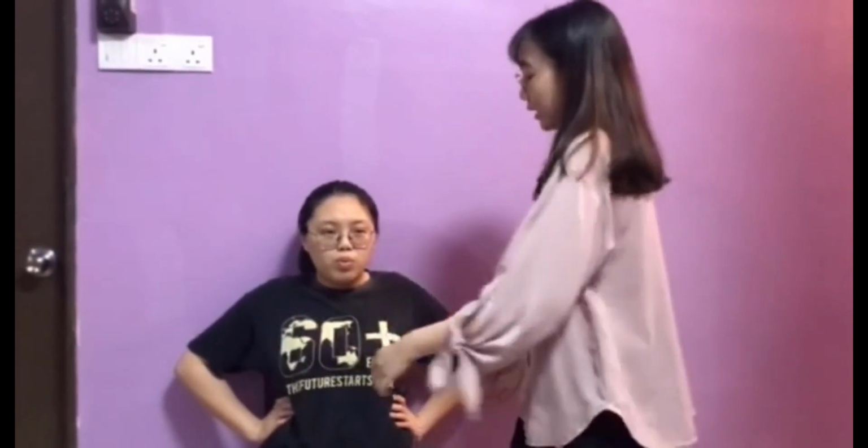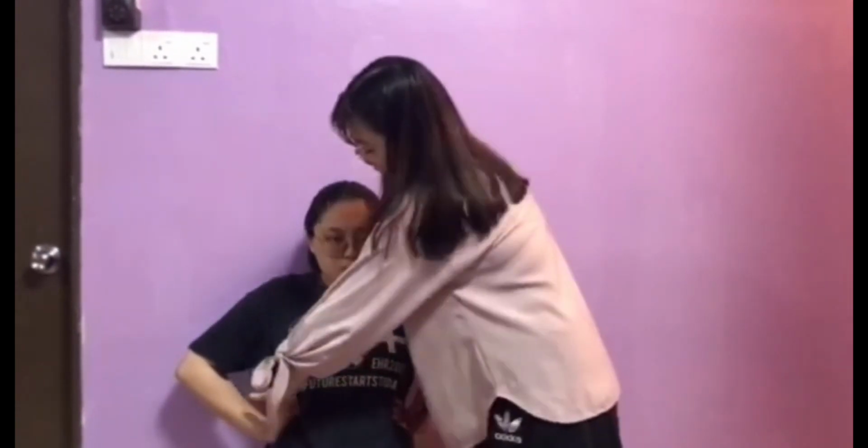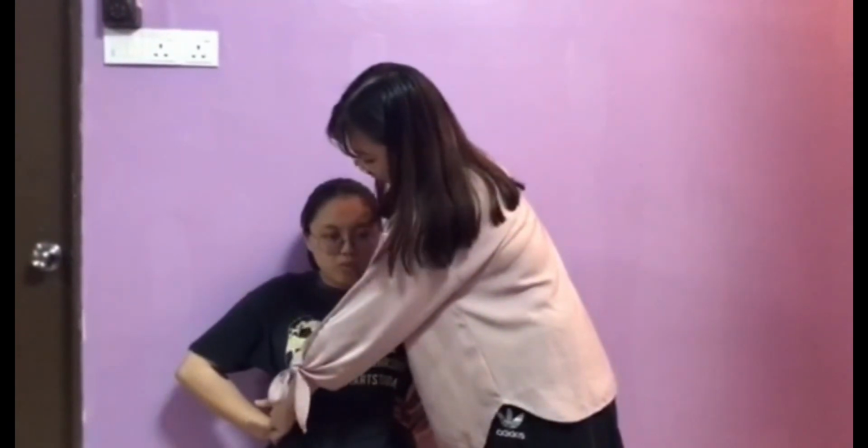Breathe in through your nose and hold for 1, 2, and breathe out. At the end of the expiration, I give minimal resistance and the patient pushes against the resistance. And repeat 3 times.